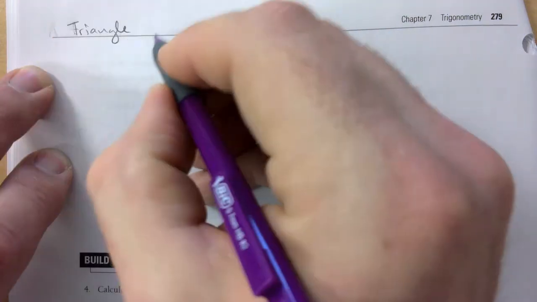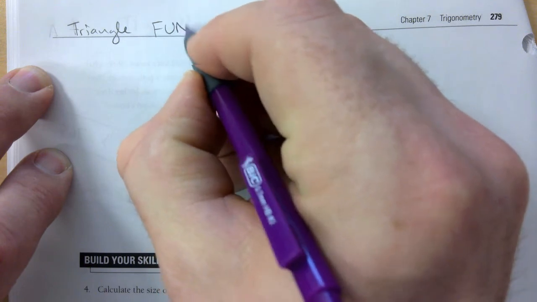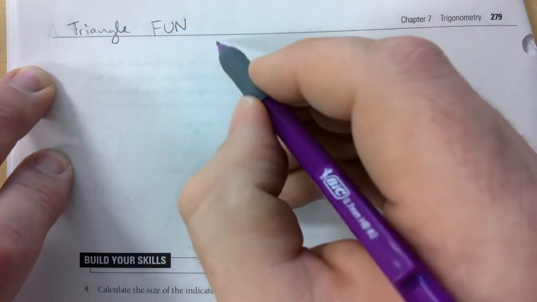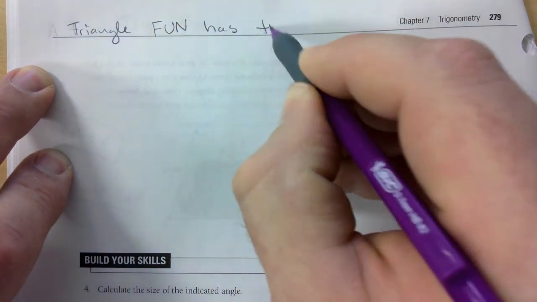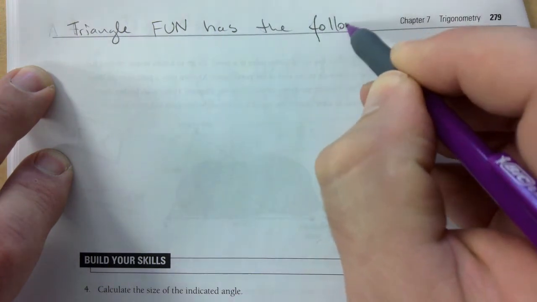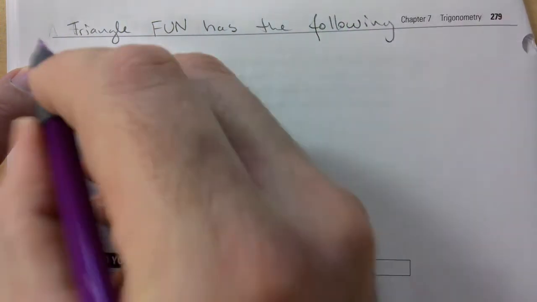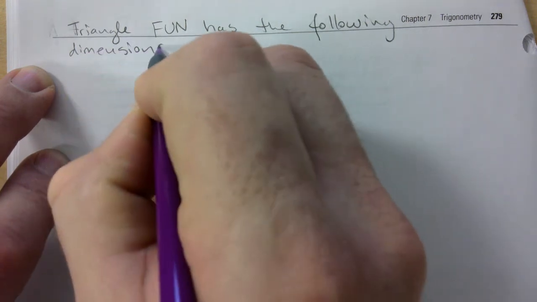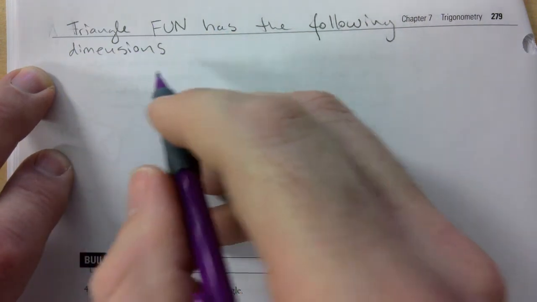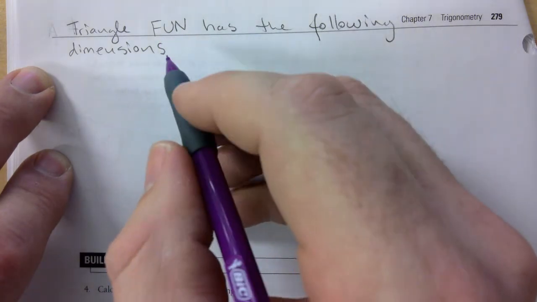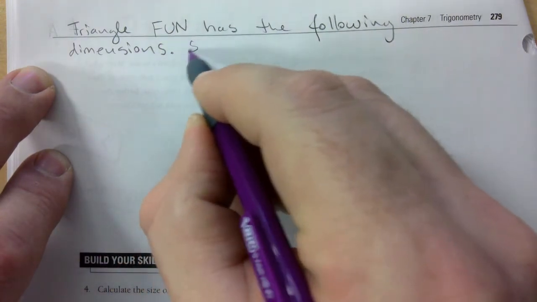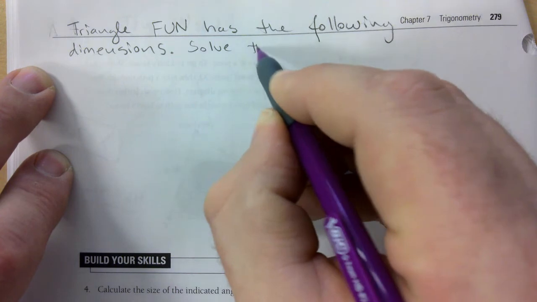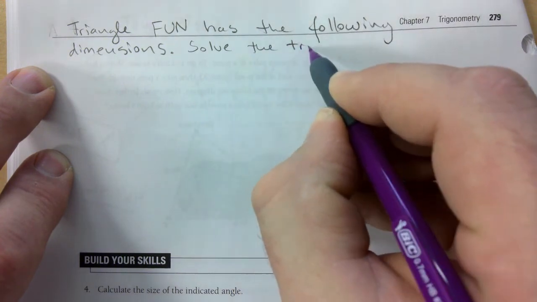It's just triangle fun has the following dimensions. Because math is fun, you know? Solve the triangle.